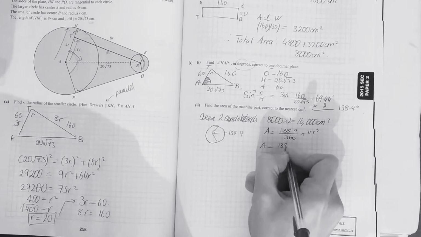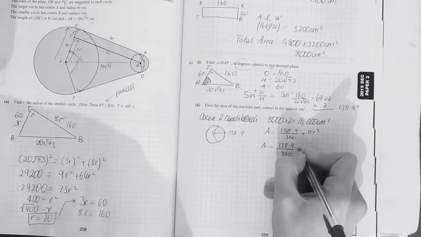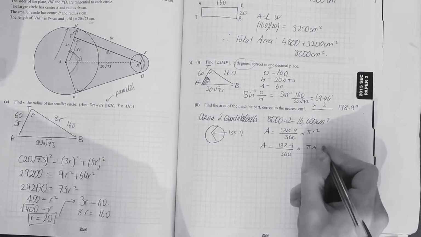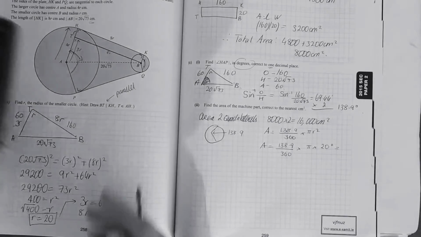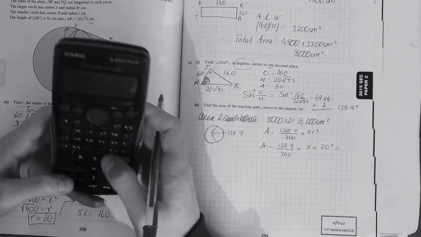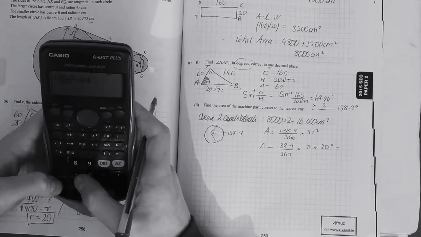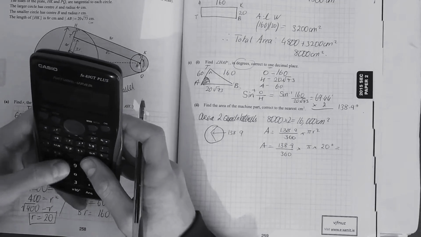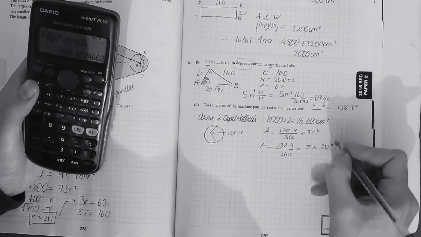So area is 138.9 over 360 multiplied by pi, multiplied by 20 squared. And you get 484.85 centimetres squared.